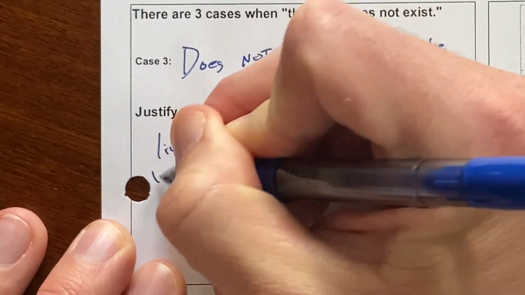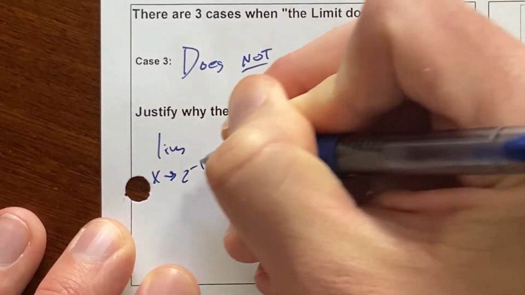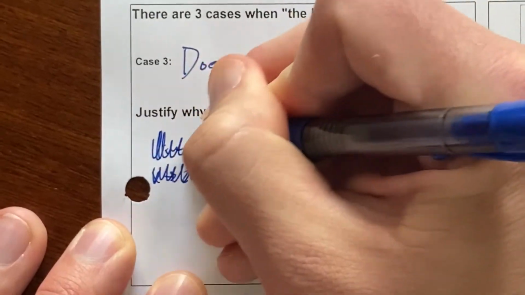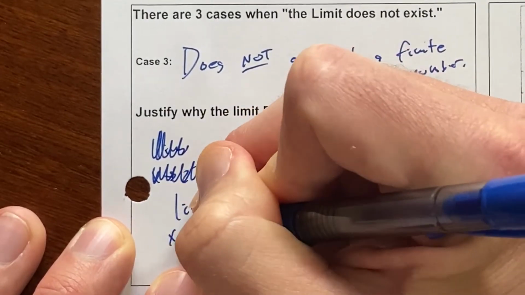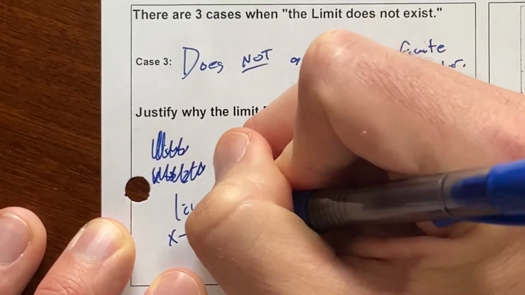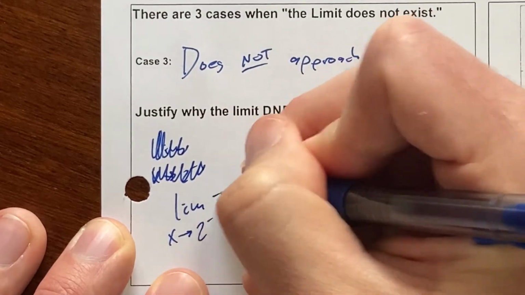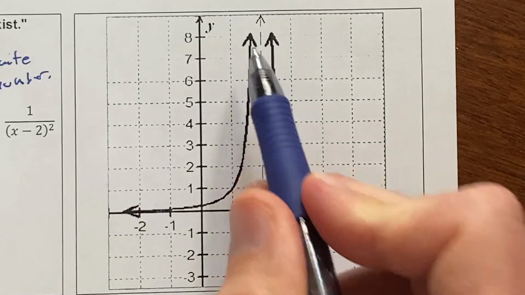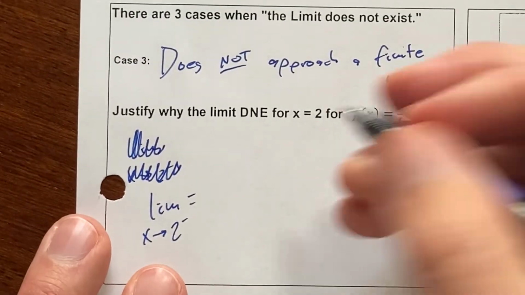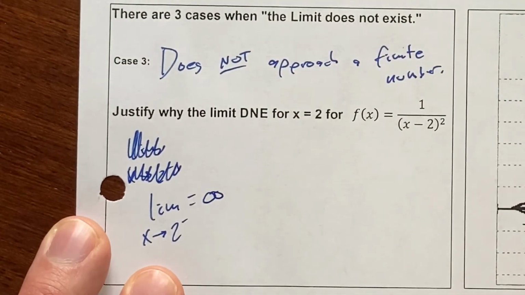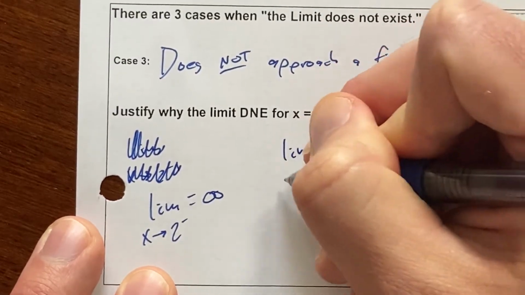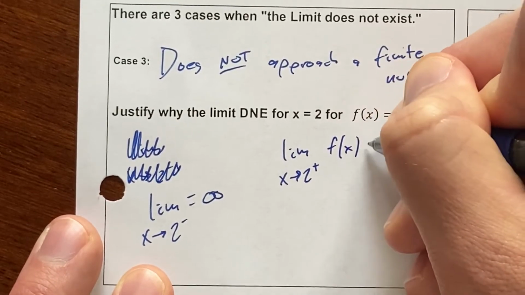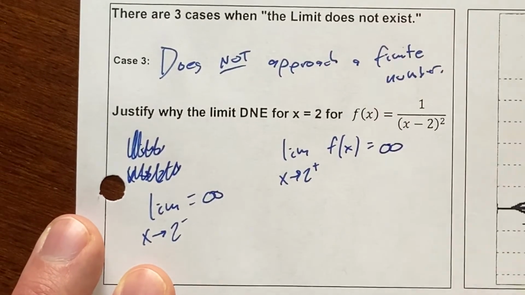Limit as x approaches 2 from the, why did I write -1? What a moron. The limit as x approaches 2 from the left would be going to infinity. And the limit as x approaches 2 from the right, I didn't write f of x down there, equals positive infinity as well.